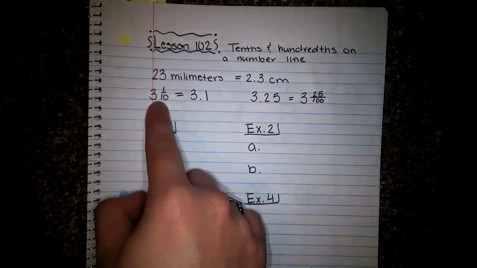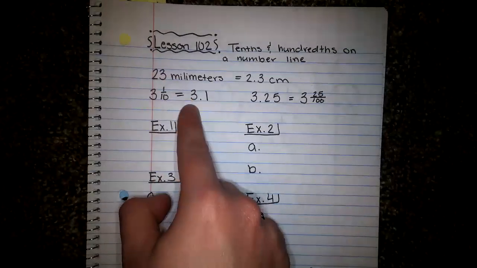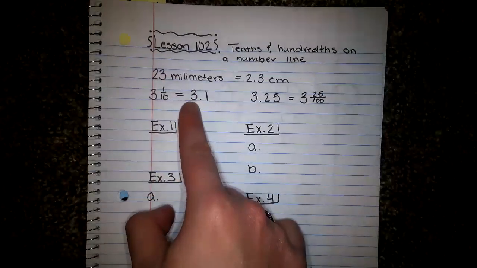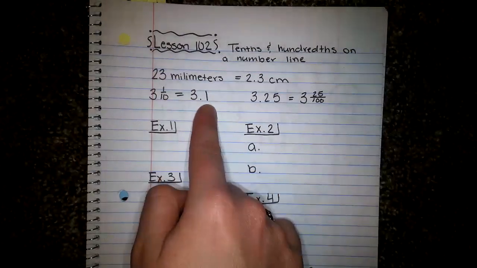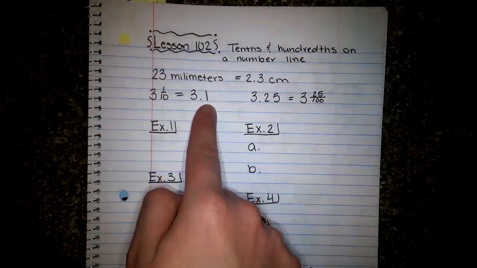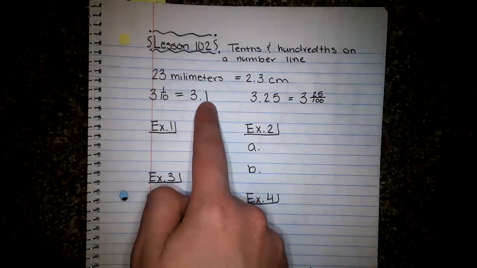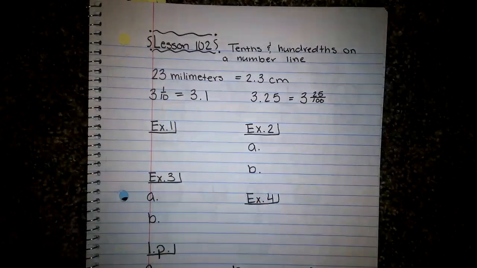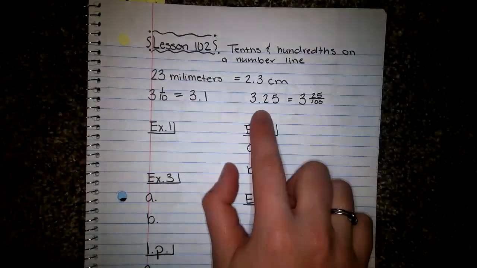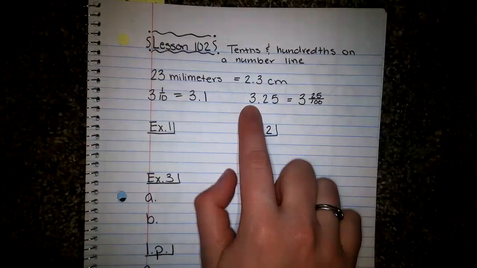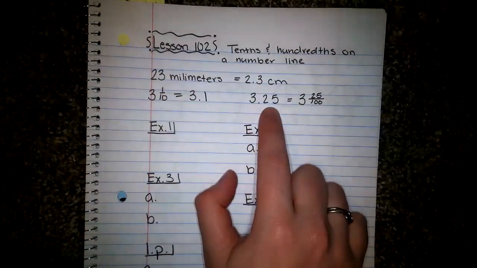Now, when we write that as a decimal, remember our whole number goes in front of our decimal. Our decimal counts as our "and", and then our 1 is in the tenths spot. So we say it as 3 and 1 tenth. And they show that to you again in your book. Then we also have the same type. We have a mixed number and a fraction, but this time it's going to say 3 and 25 hundredths.